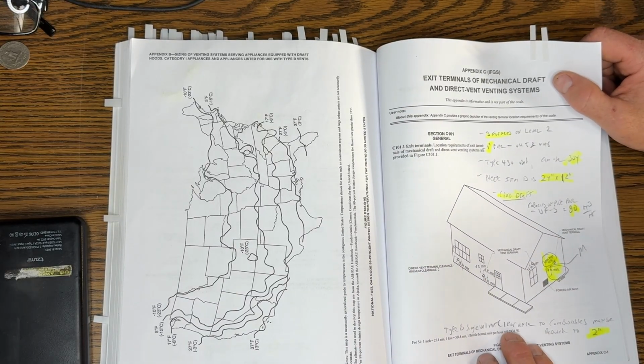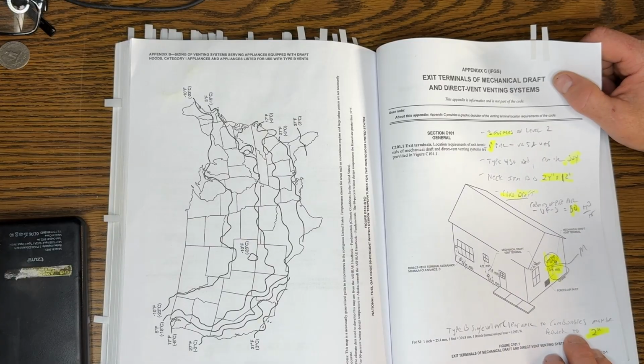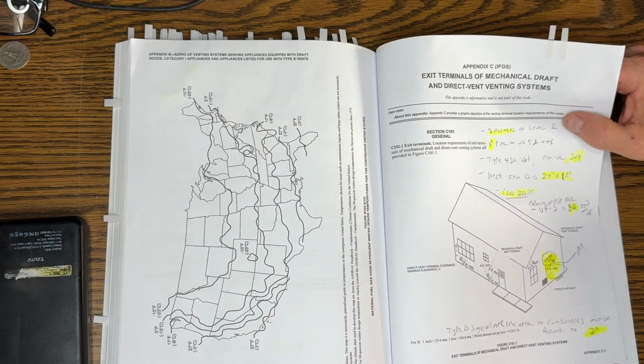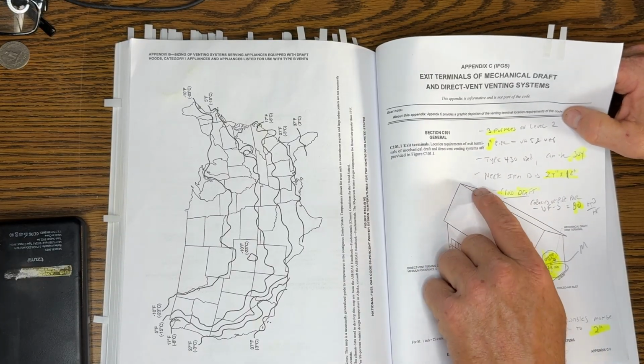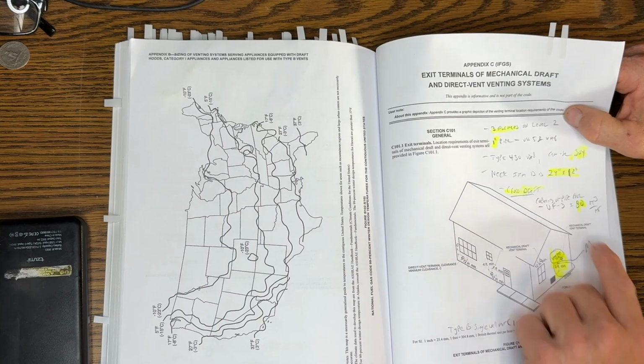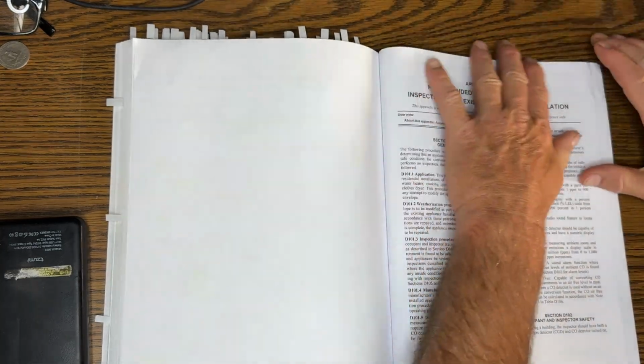Type B single wall vent clearance to combustibles may be reduced to 2 inches. I showed you that. Anyway, yeah, there's some stuff there. Okay, that was it, guys.